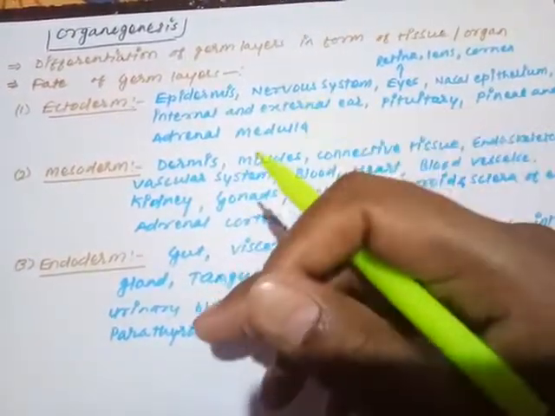So all these structures are being produced from the endodermal tube. So this is what the fate map of the germ layers is, in the process of organogenesis.